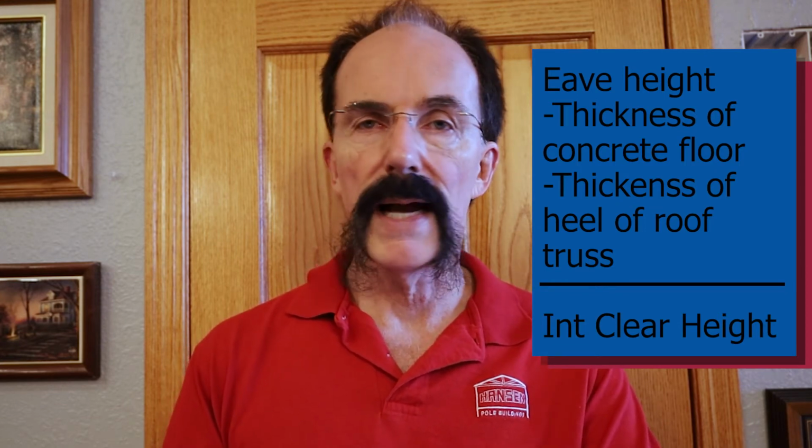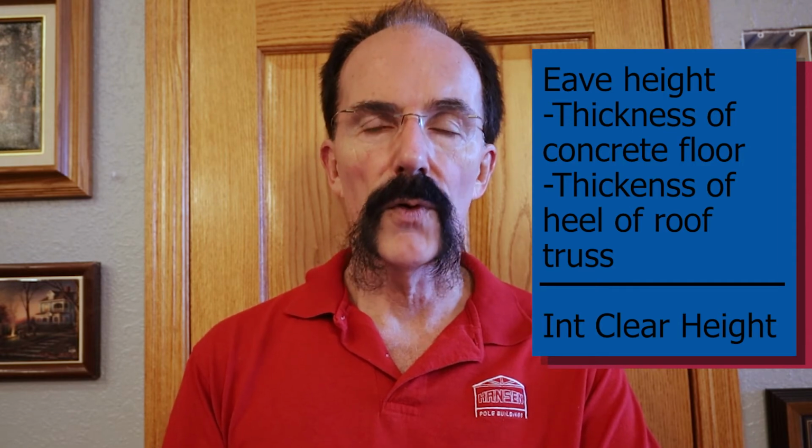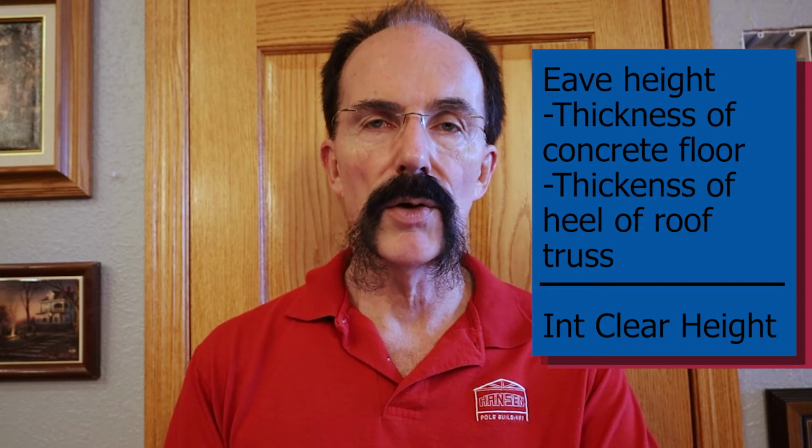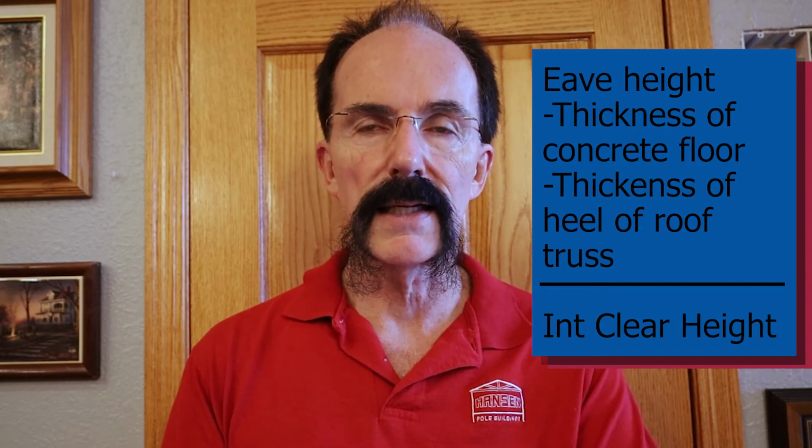So for a 2x6 truss at a 4/12 roof slope, with a standard heel, you're usually going to lose 6 1/16 of an inch. Now, if you have a raised heel truss for insulation of, say, 18 inches in height, you have to deduct that 18 inches from the eave height in order to get an interior clear height.